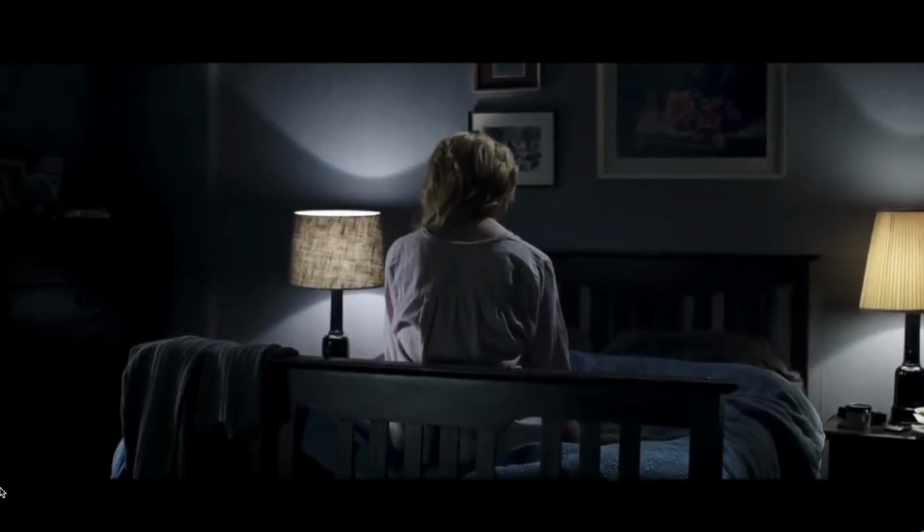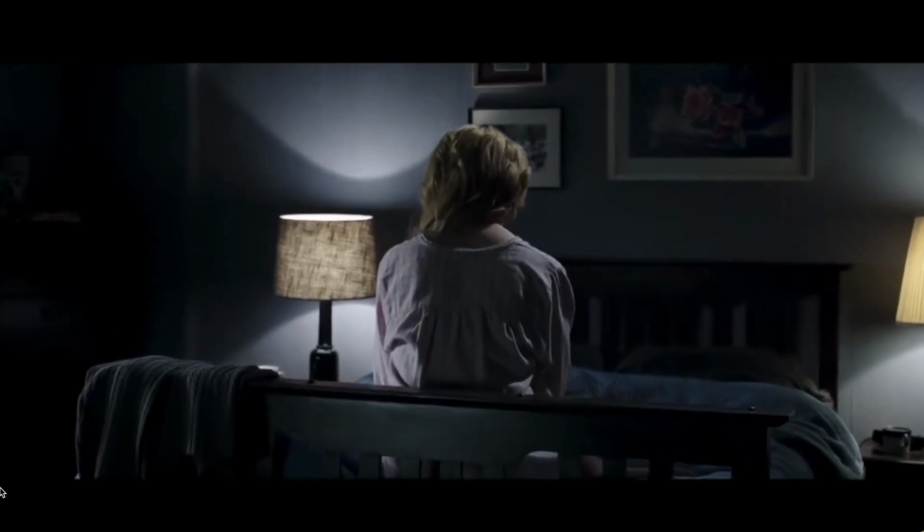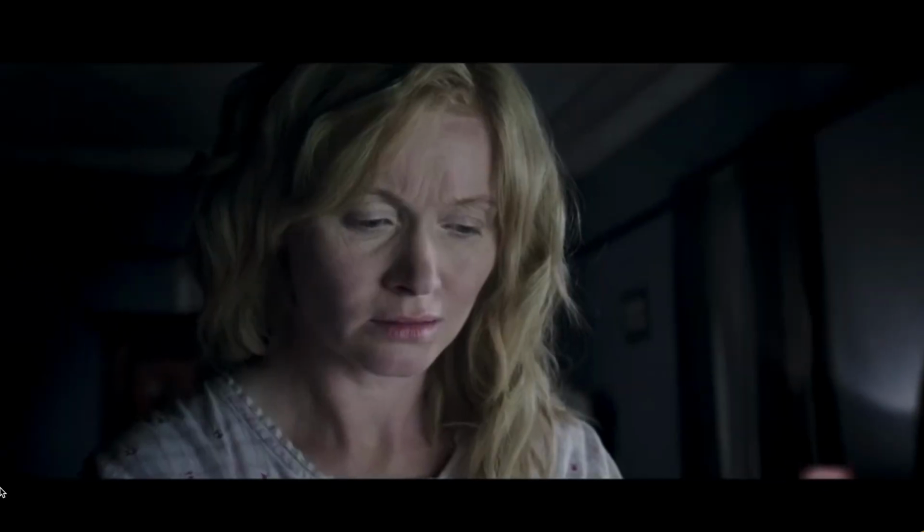So this is a nice little use of a push-in onto the back of Amelia. Let me just pause it there. So it helps to keep that sinister atmosphere going, because it feels like she's being watched because we're behind her, and there's that push in towards her as if something is approaching her.